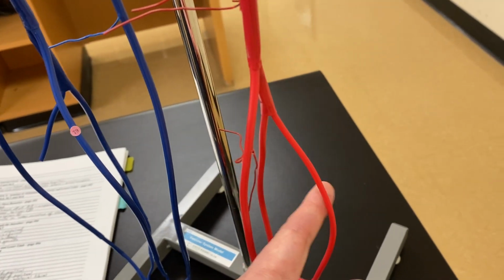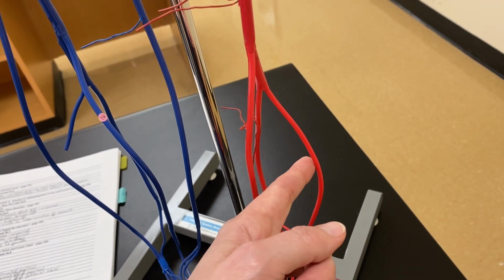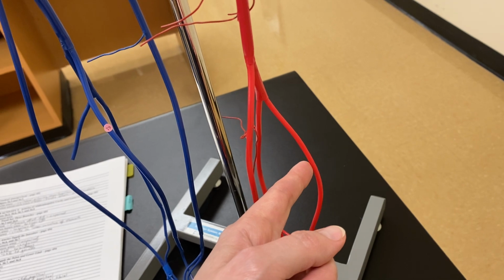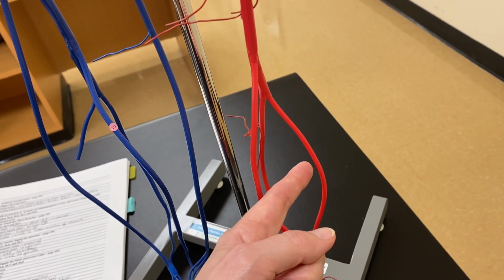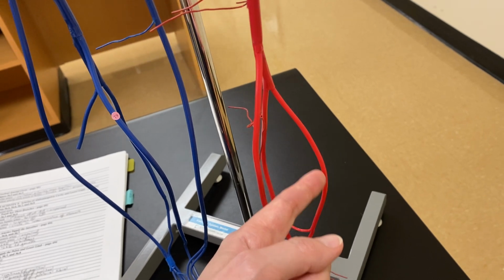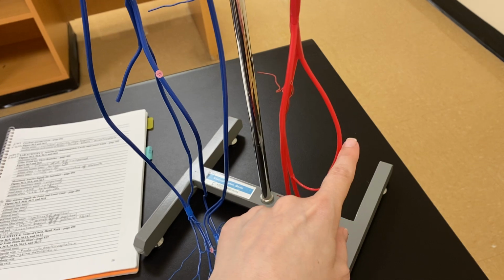But this artery runs next to a different bone. It runs next to the lateral fibula. Get it? Fibula is lateral. So this is the fibular artery, F-I-B-U-L-A-R. So that spelling there is going to make all the difference between tibial and fibular.